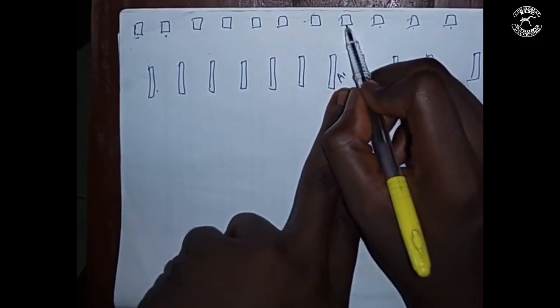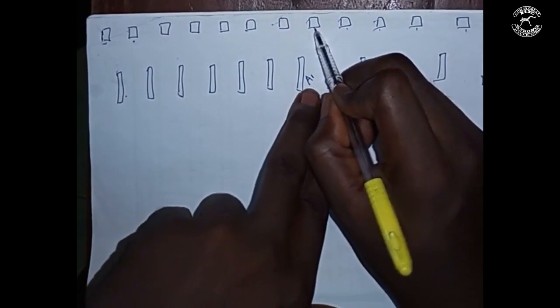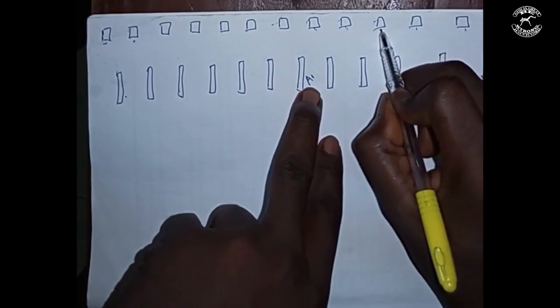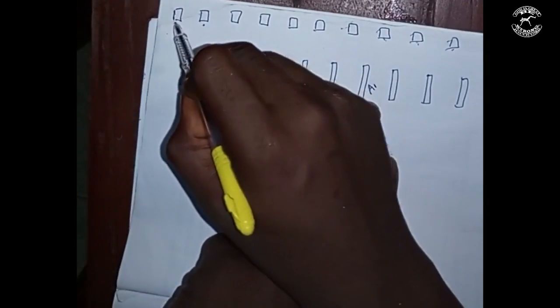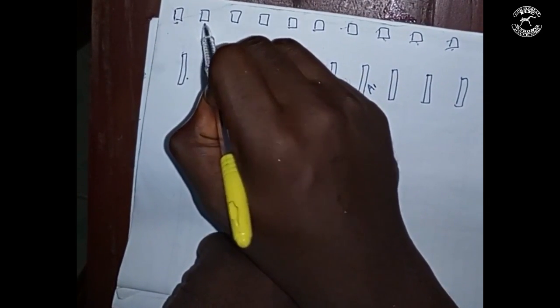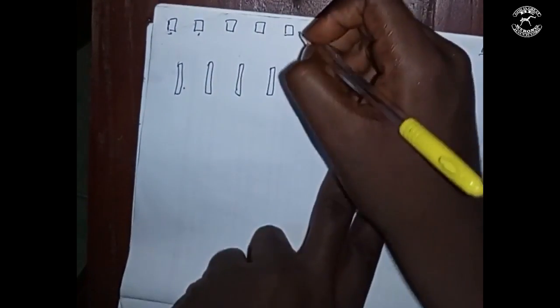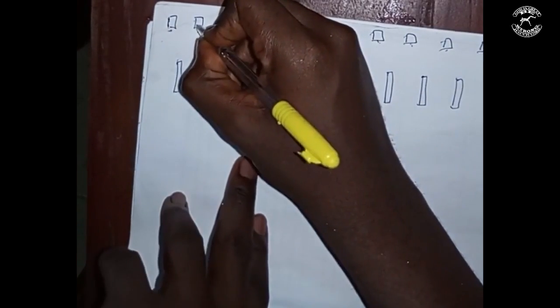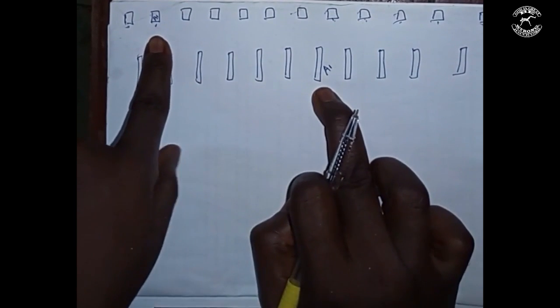So this is our 1, because this is the one that aligns with the slots. We call this 1. 1, 2, 3, 4, 5, 6, 7. So this will be our A1. A1 means that this is our first segment, and this is our first slot. Our first segment and our first slot.